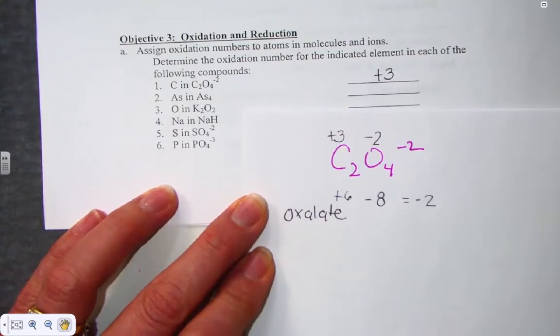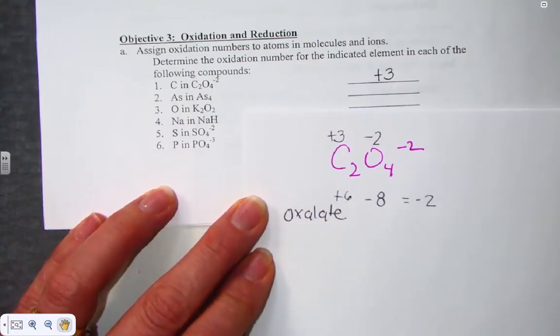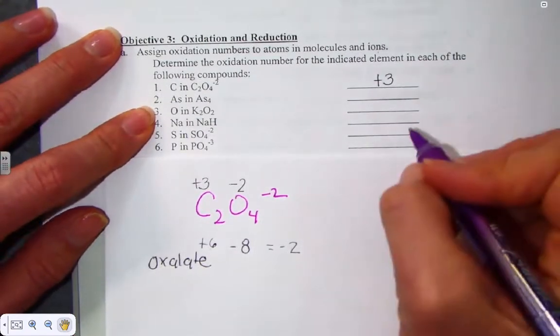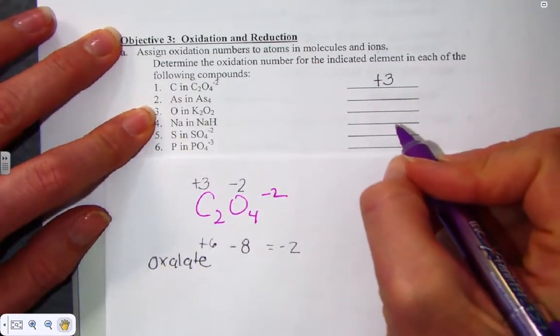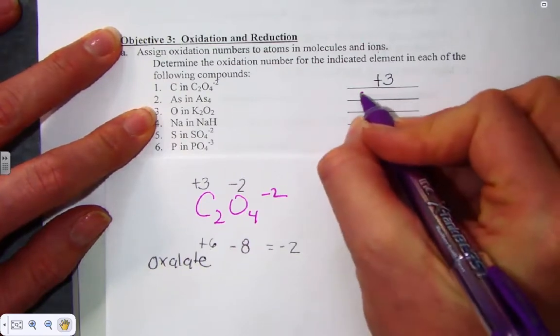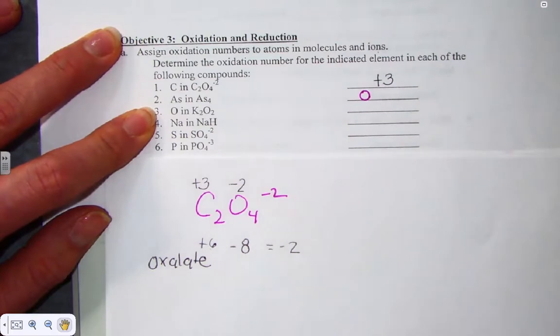Number 2, As4, the arsenic. This happens to be the way this atom is found in its natural state, As4. Rule number 1 from our oxidation rules shows any element in its natural state is assigned a 0.